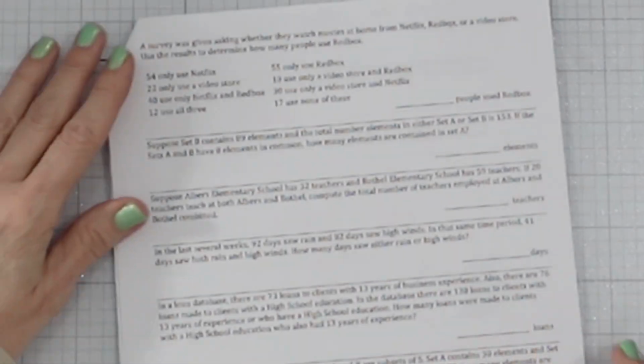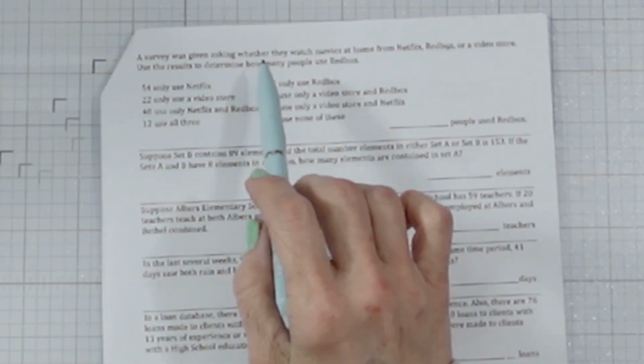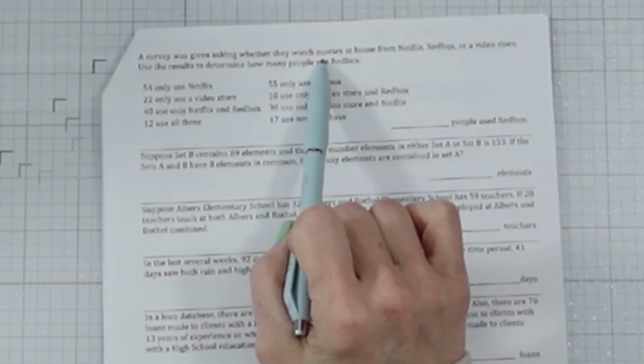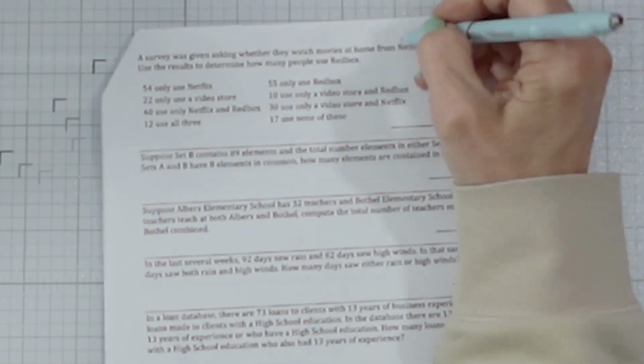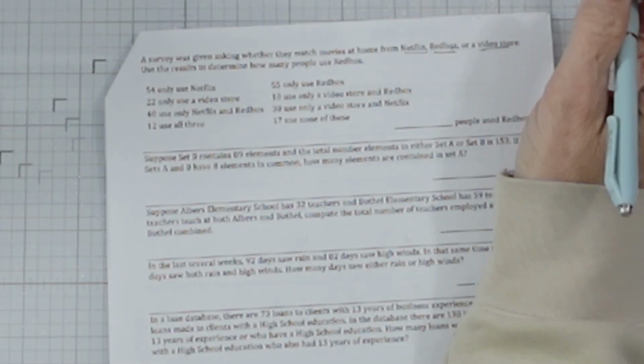Okay, so here is the last of this page. Okay, a lot of reading. A survey was given asking whether they watched movies at home from Netflix, Redbox, or a video store.